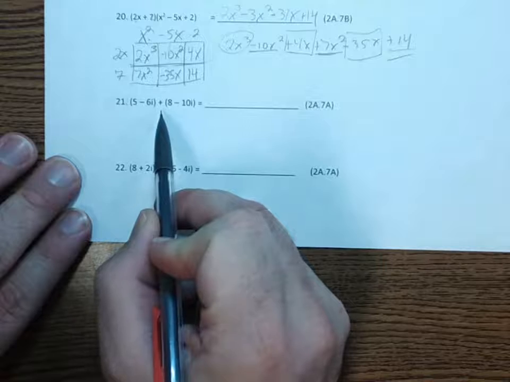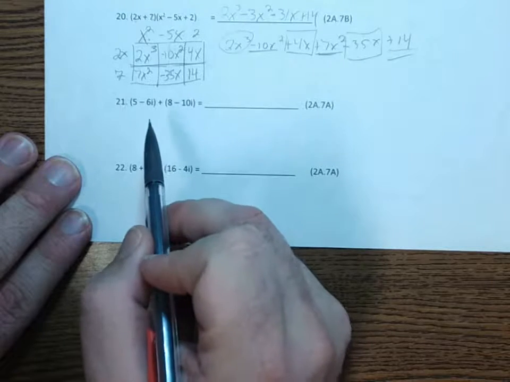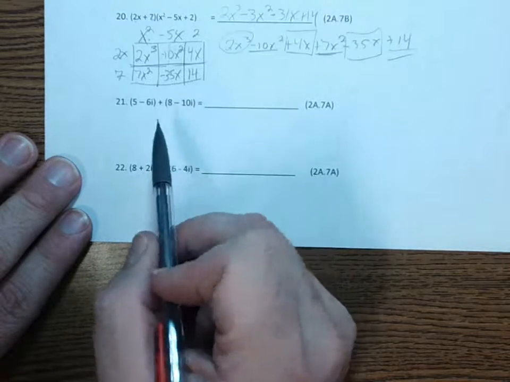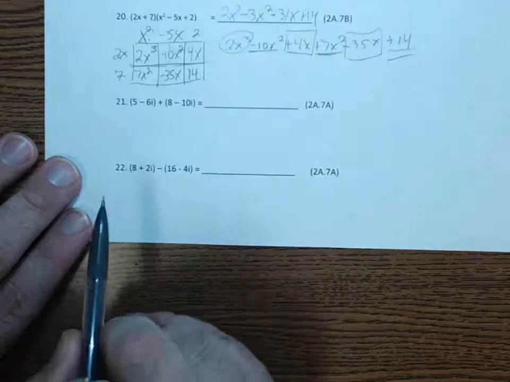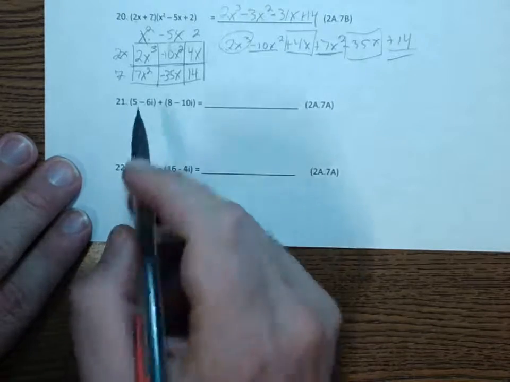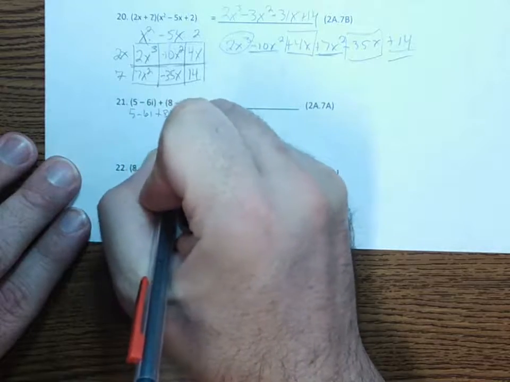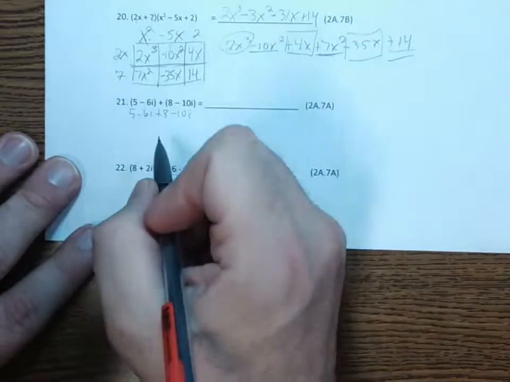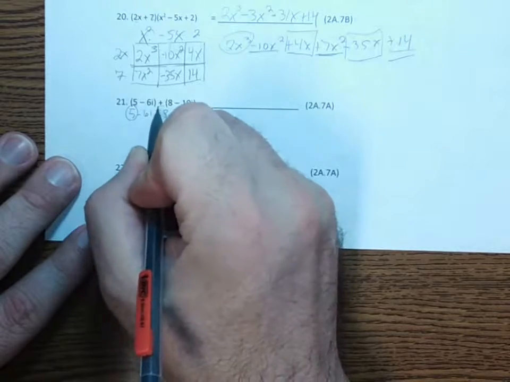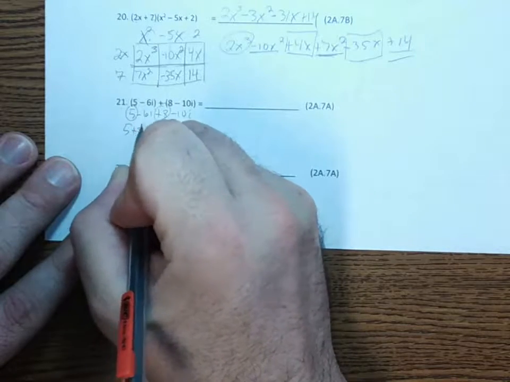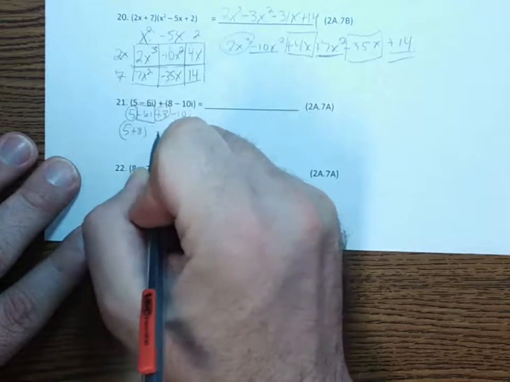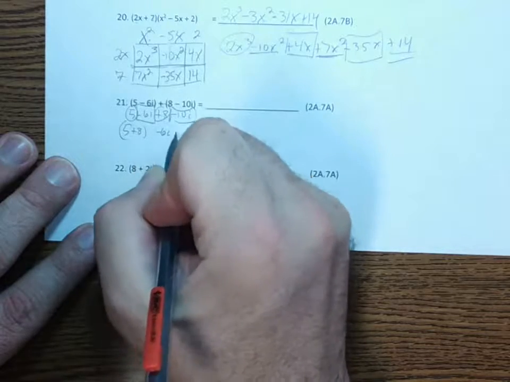Once again, like with question 17 earlier, where we were adding polynomials, we are adding two complex terms. And because it's addition, I can just drop the parentheses, no big deal. It doesn't change anything. And then I can put stuff that's the same together. So I got 5 and 8, so 5 plus 8. And I've got negative 6i and negative 10i.